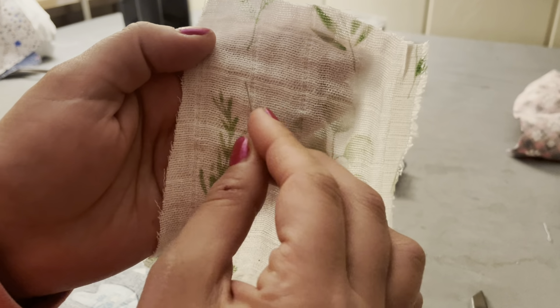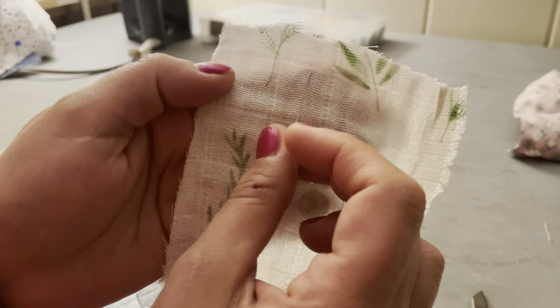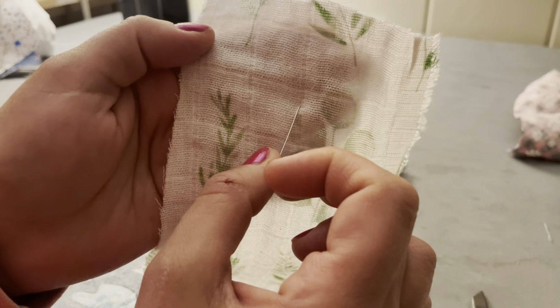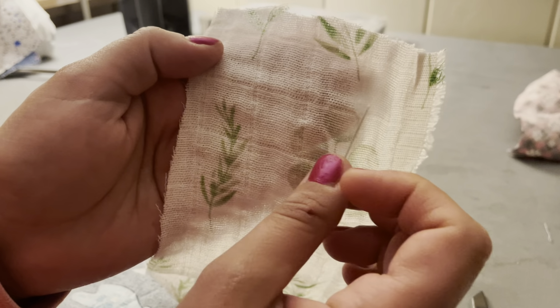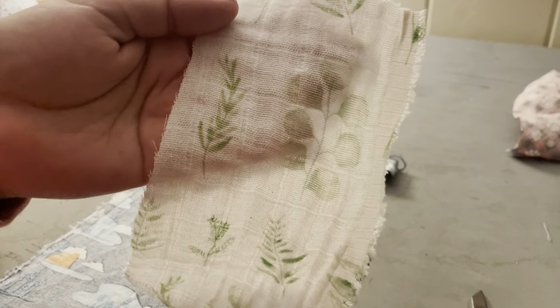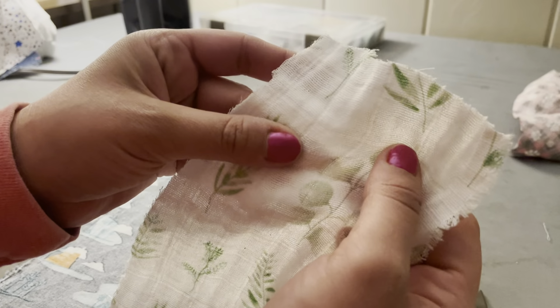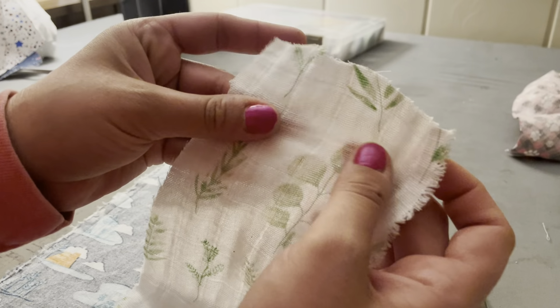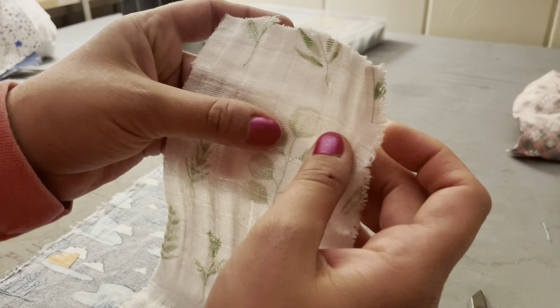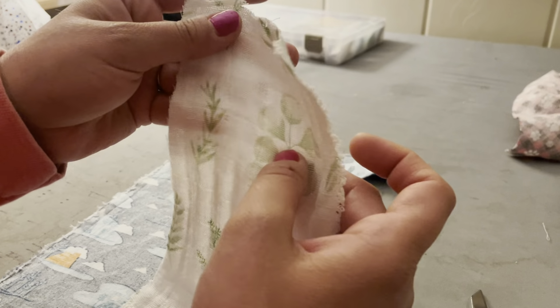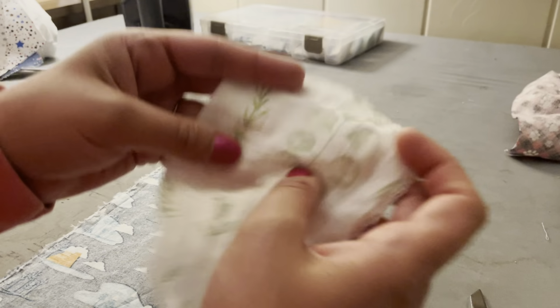You got threads going this way, and you have threads going this way. So it's a woven fabric. This is a very loose weave, so it's very unstable. Making that blanket was very difficult because it just moves around on you.